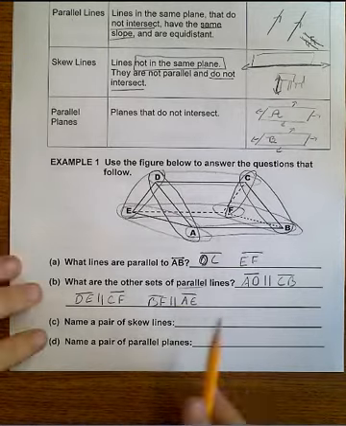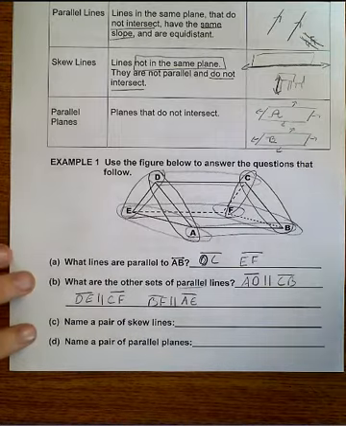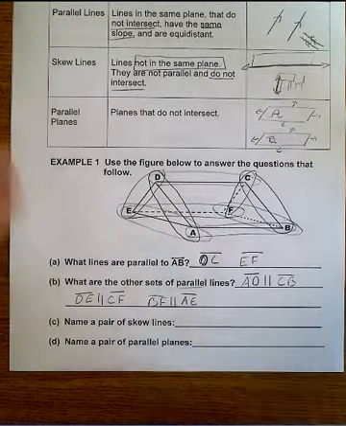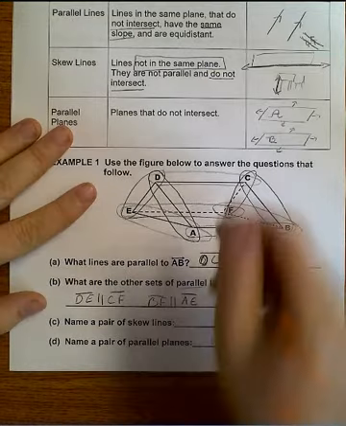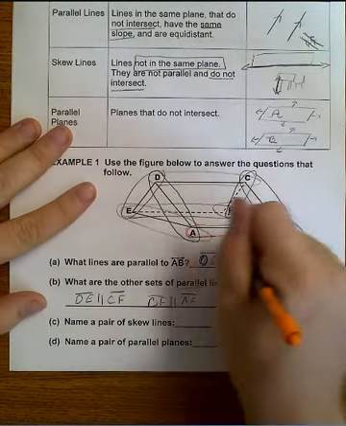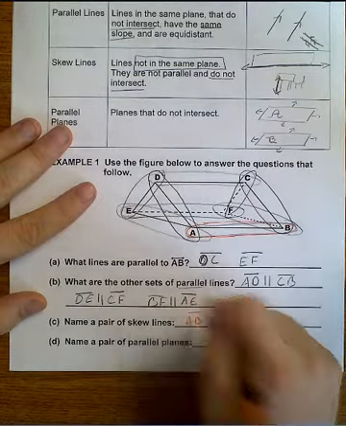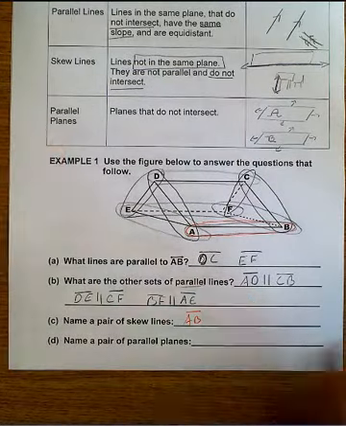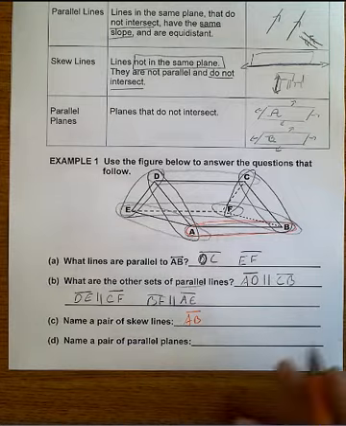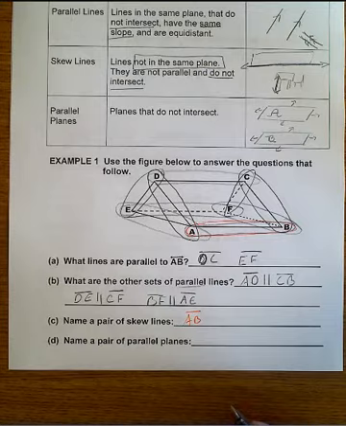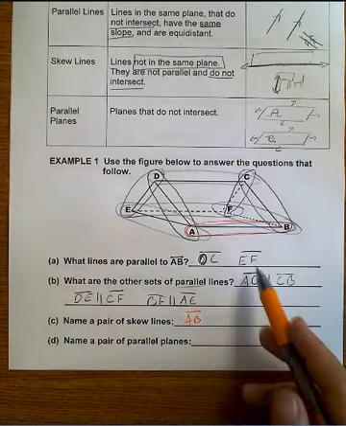Now, a pair of skew lines. And I'm actually going to use a different colored pen for this. If I take the line AB, I want a line that will never touch it and is not parallel. So that tells us that DC and EF, those are not answers.